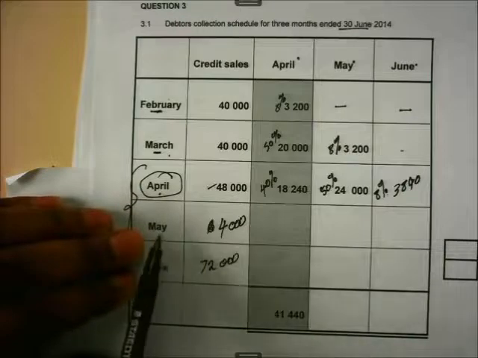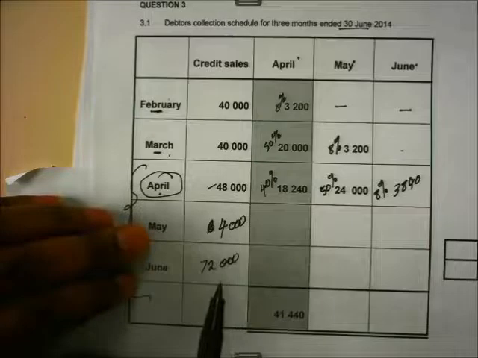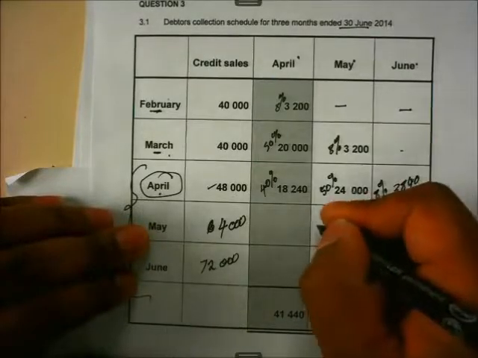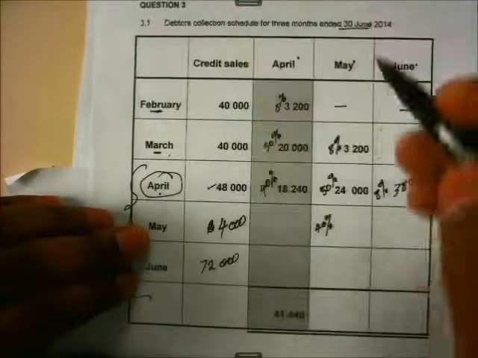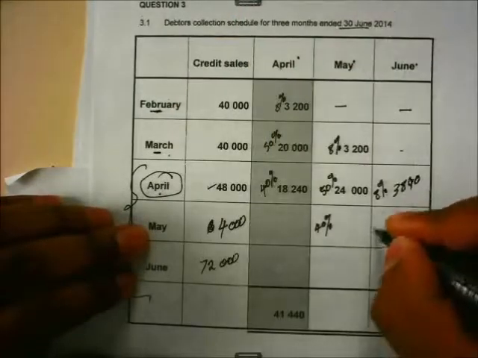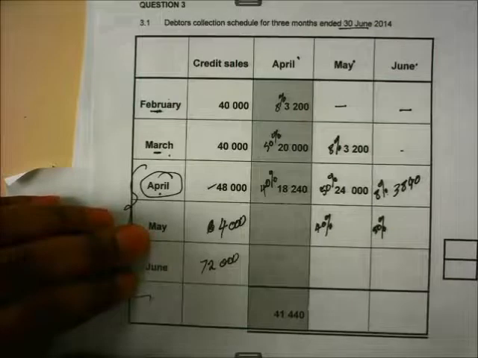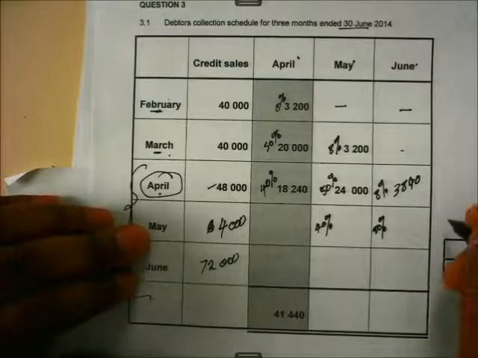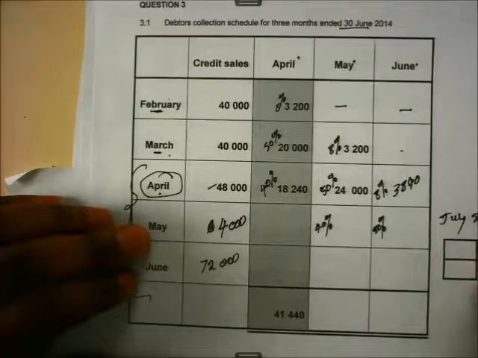If goods were sold in May, same month as May will be May, which means the 40% will be collected in May. After 1 month, it will be in June, we are going to collect 50%. 2 months after June would be July, where we are going to collect 8%.